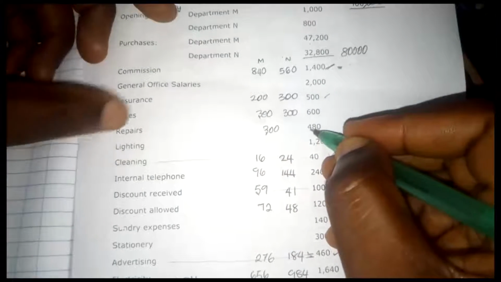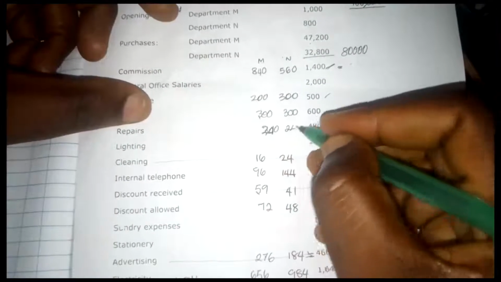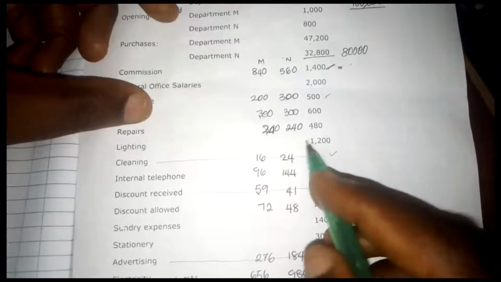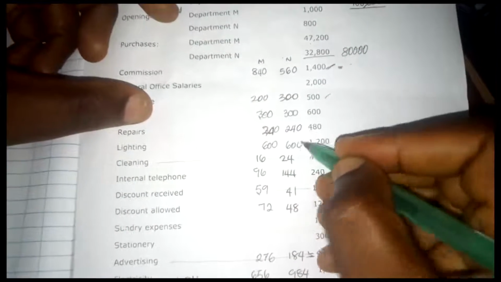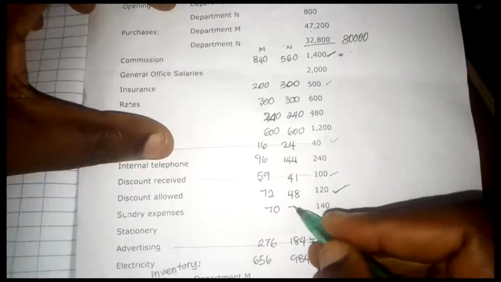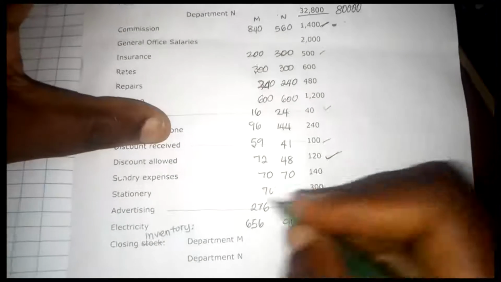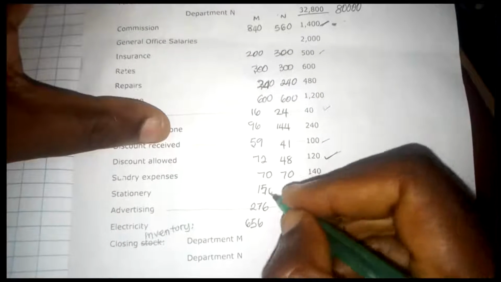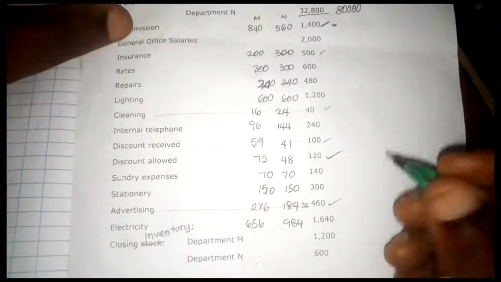If you divide this by 2, that is 240. Share this equally, that is 600. You share this equally, 70. Then stationery to be shared equally, and that is 150 and 150. So all has been done.